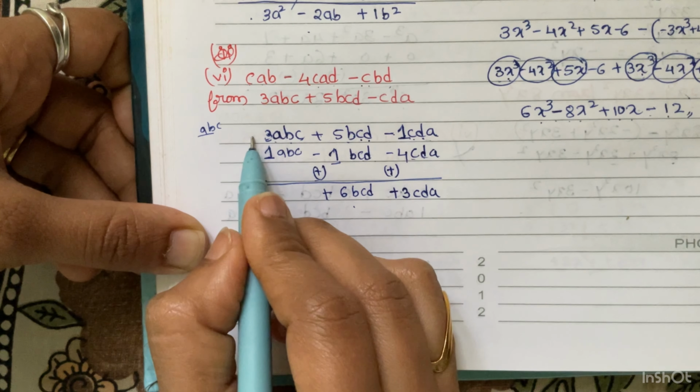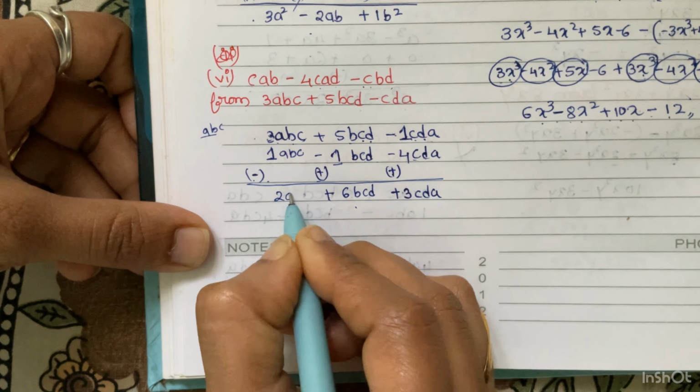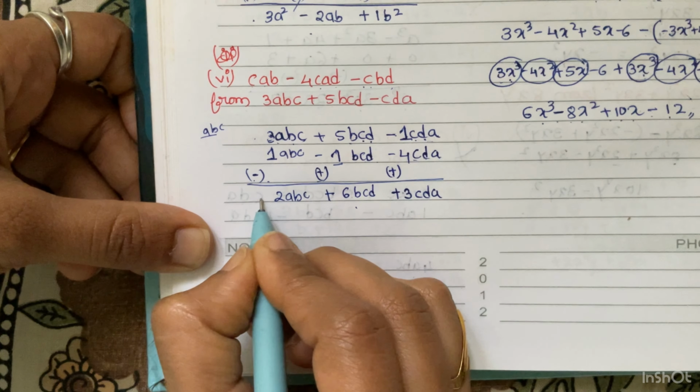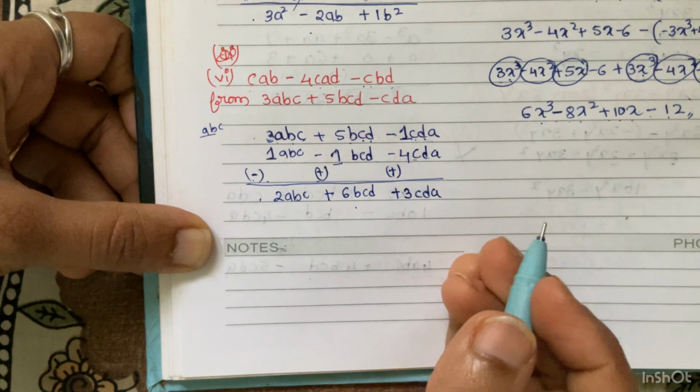Now plus, and here it is minus. After subtraction I'll have 2ABC, and the bigger number carries the positive sign, so I'm not going to mention it here. Anyhow it will have the positive sign only if nothing is written there. So the answer we found is 2ABC plus 6BCD plus 3CDA.